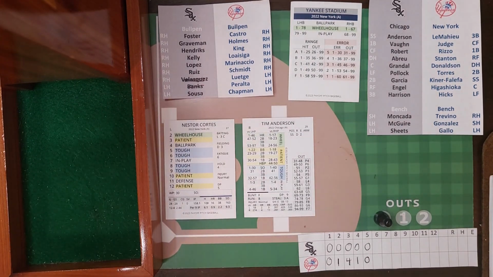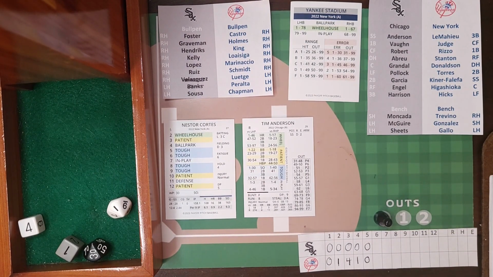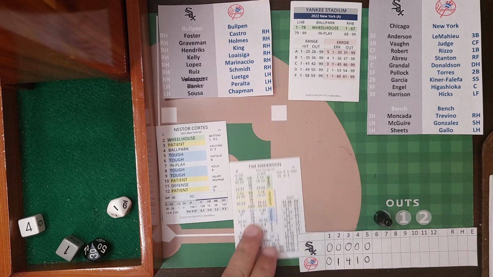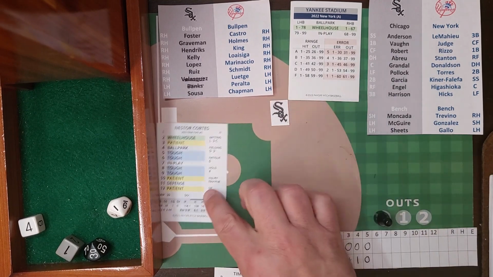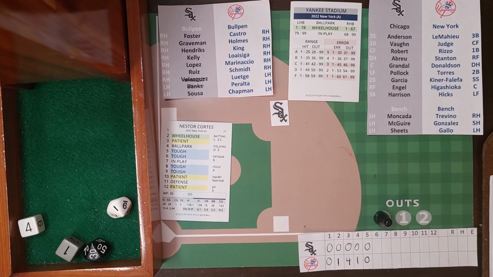Here's Anderson. He's 1 for 2. 5 is tough, 31, and that's against a left-hander. That's a double. 31 is his lone double against lefties. So Tim Anderson, a leadoff double, trying to get something going for the Sox. Leadoff double to start the 6th inning for Mr. Anderson.